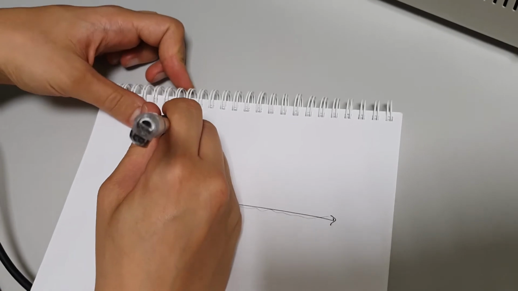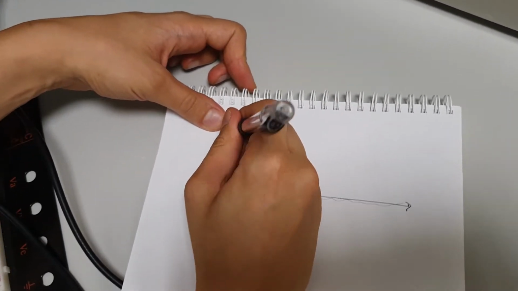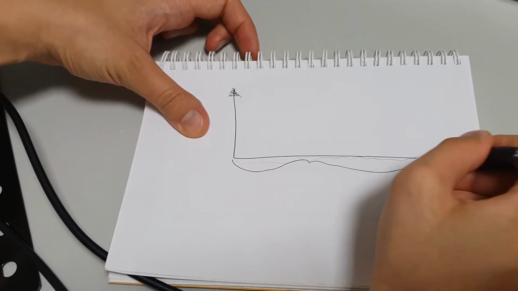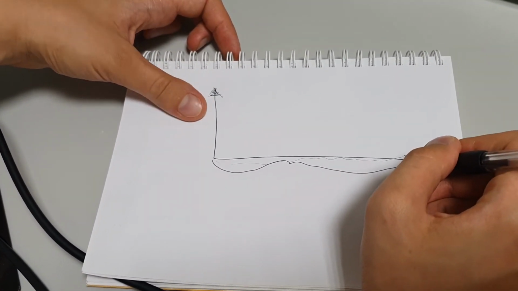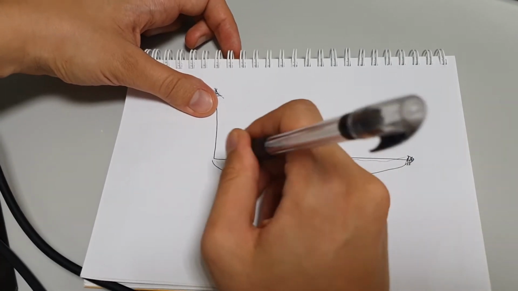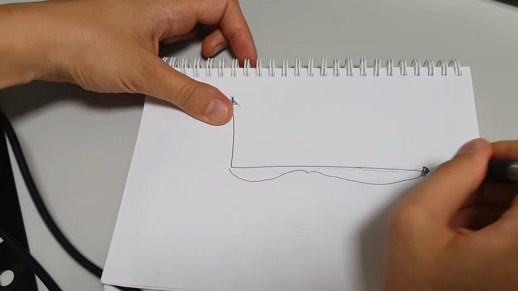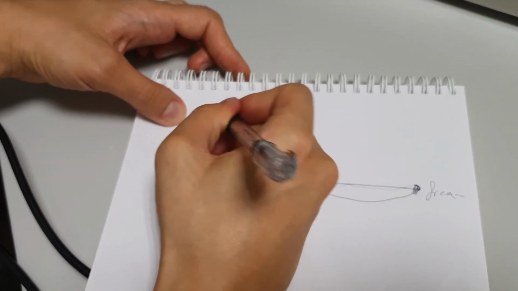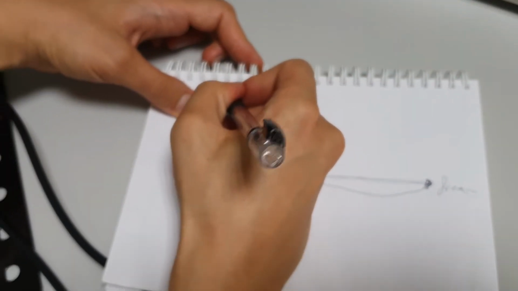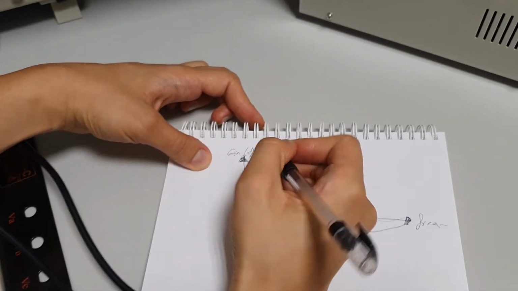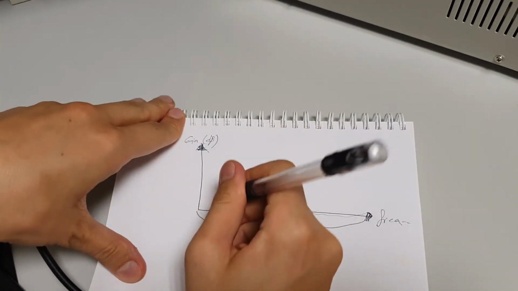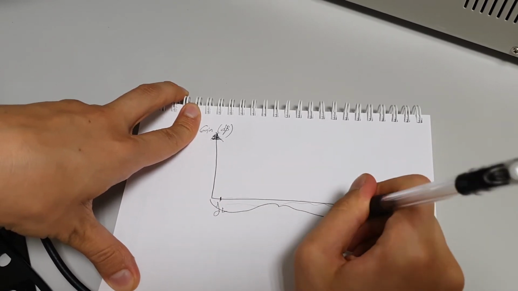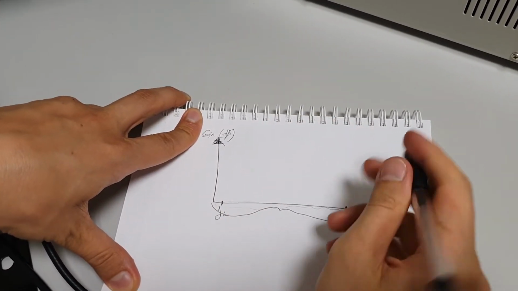While you are plotting your Bode plot, don't forget this x-axis is in logarithmic scale and represents the frequency, and this y-axis represents the gain in decibels. Now, for this experiment, we have lower and higher cutoff frequencies.